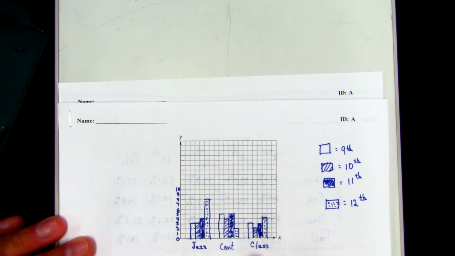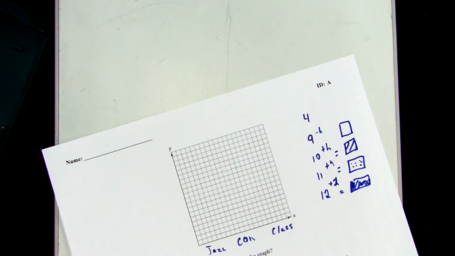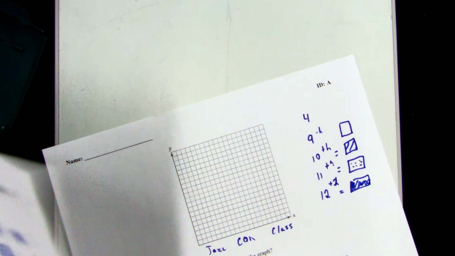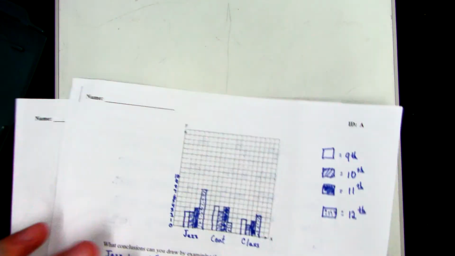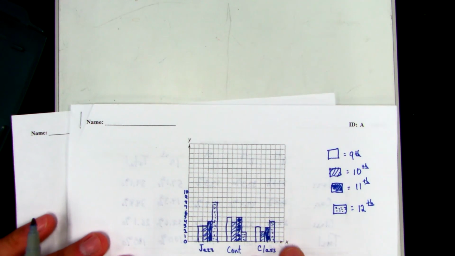When you're looking at the graph, they want you to graph what different grades of students like to listen to. So your conclusion should be starting with the grade.